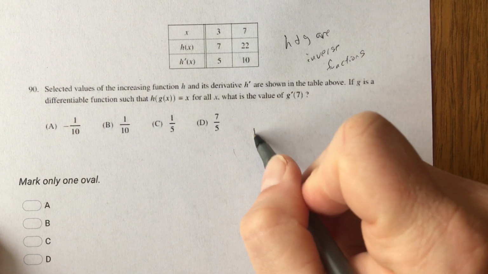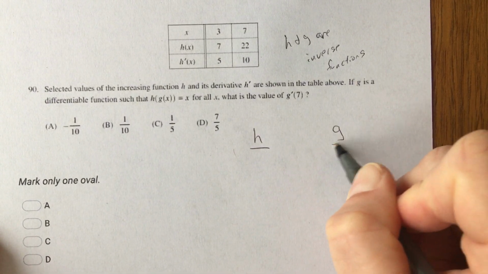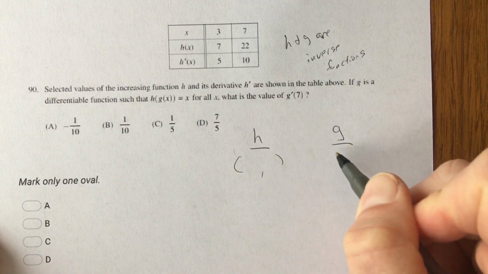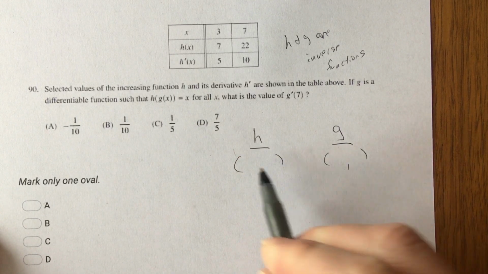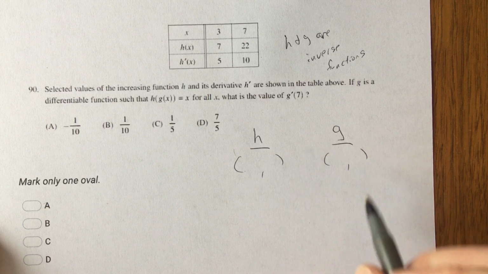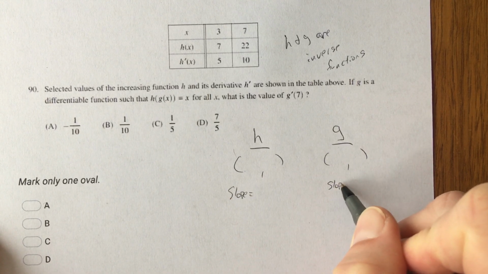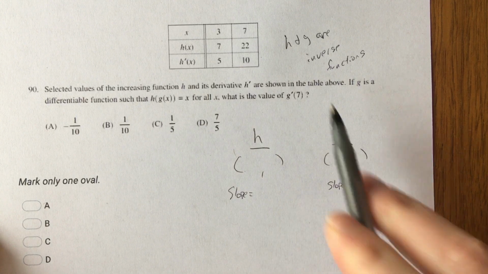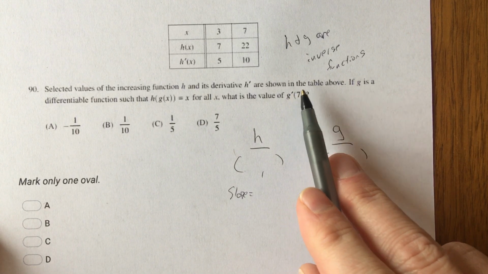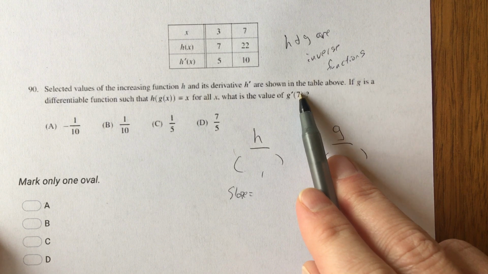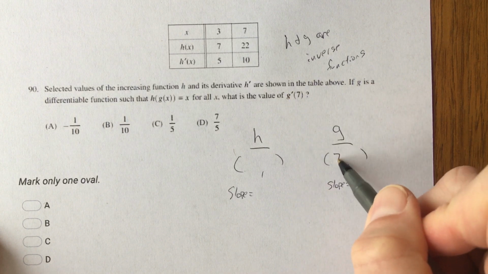So once we see that, right away we go into this kind of setup, right?